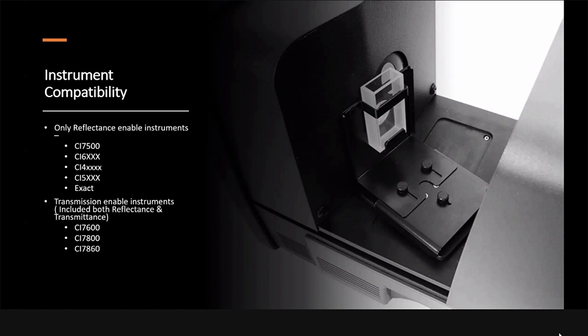But there are three instruments, series, which are able to do transmission as well as reflectance. There are 76, 78, 7600, 7800, 7860. So these are the three instruments compatible with both methods. We can do reflectance as well as transmission measurement.